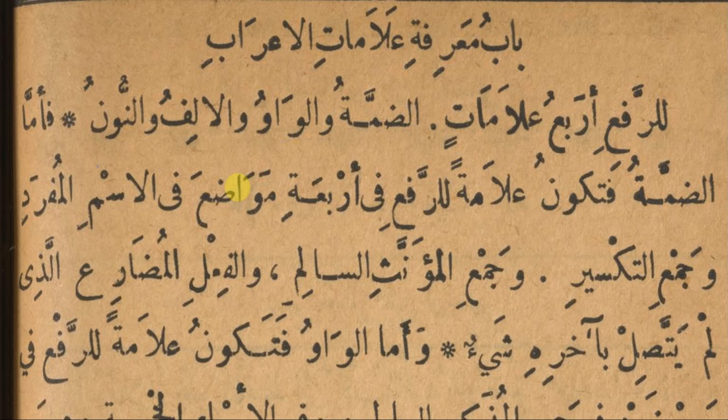So فأما الضمة فتكون علامة للرفع في 4 مواضع. في الاسم. Notice I said في, how it took this movement there, e, because of this في, n. It's a mark for the state of رفع in الاسم, the noun, the singular noun. The adjective comes after it. الاسم المفردي.